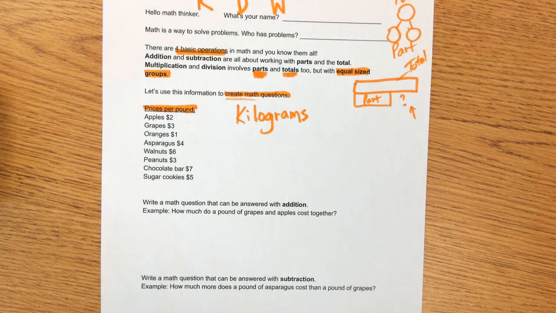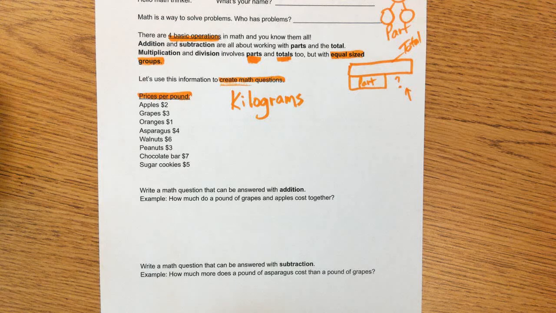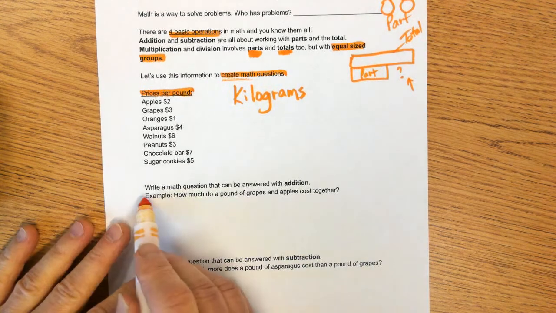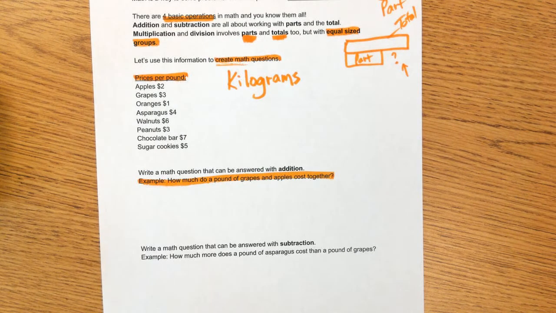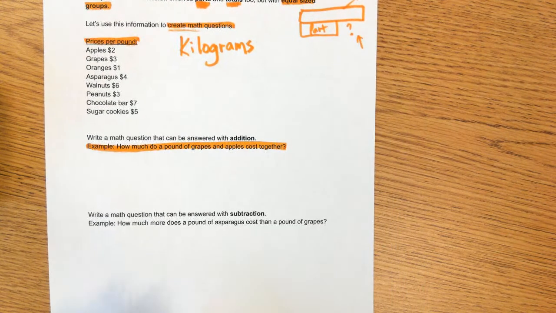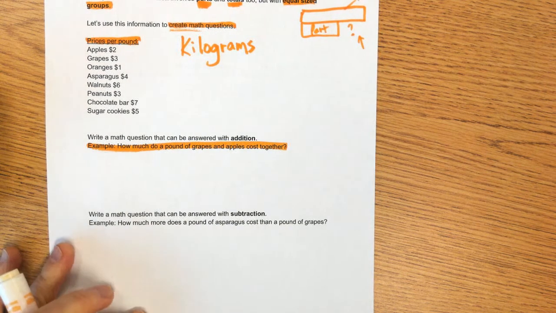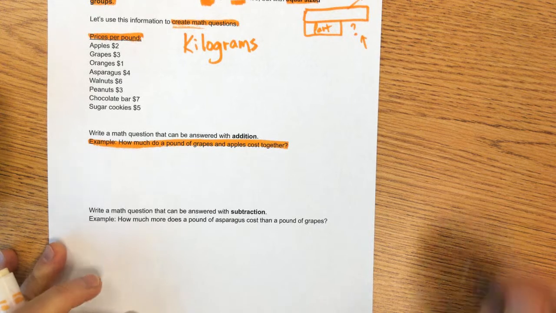And I'm going to ask you to create one subtraction question and one division and one multiplication using this information. And I'm going to give you an example too. And here's my example. All right, I'm going to solve the example and ask you to be thinking, okay, you're going to create a question and then solve your own question, right? That's what you're going to do.